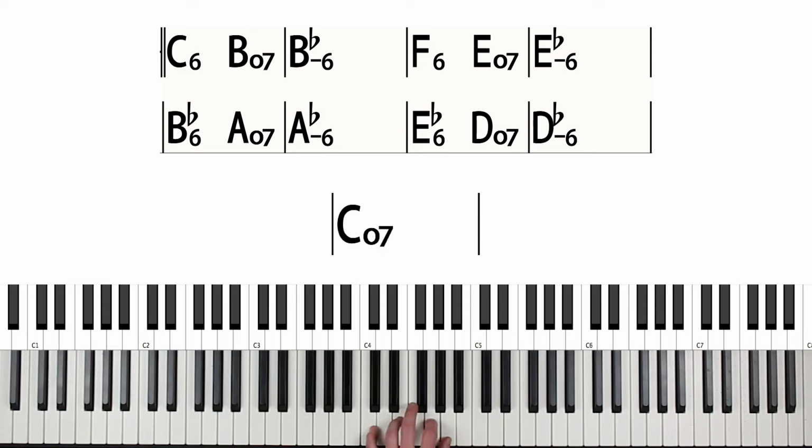Again, before we use these chords on a tune, we'll spend a bit of time constructing and inverting them by working through this chord chart. Diminished 7 chords are notated with a lowercase o followed by a 7. Major 6 chords are just notated with a 6, and minor 6 chords are notated with a minor symbol or a lowercase m followed by a 6. And then we're ready for the final tune.